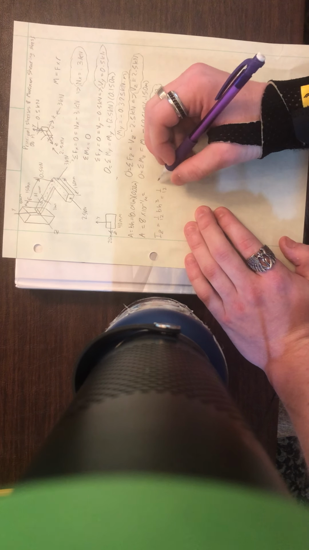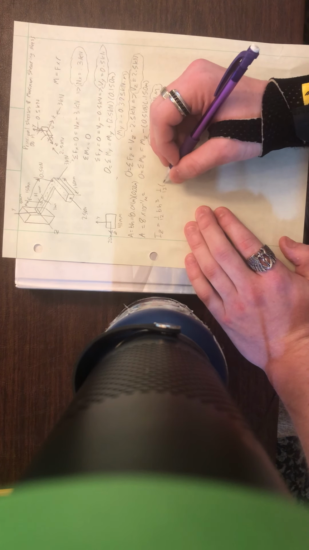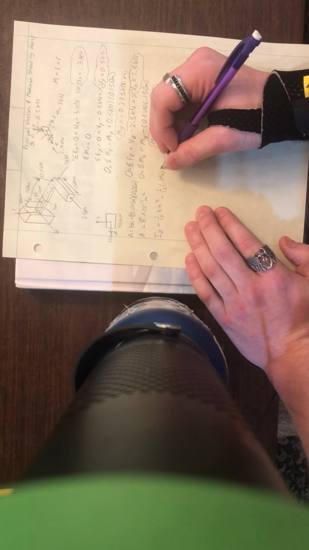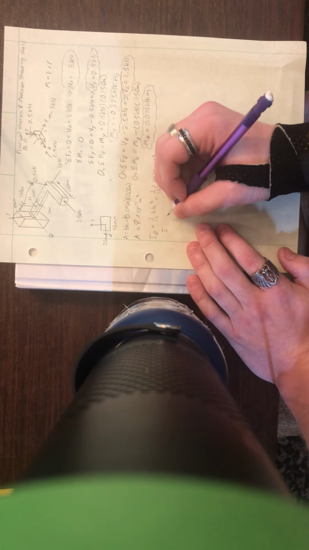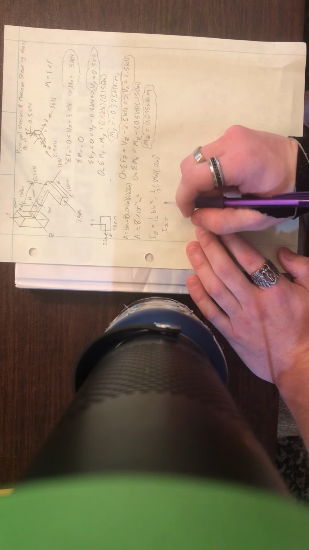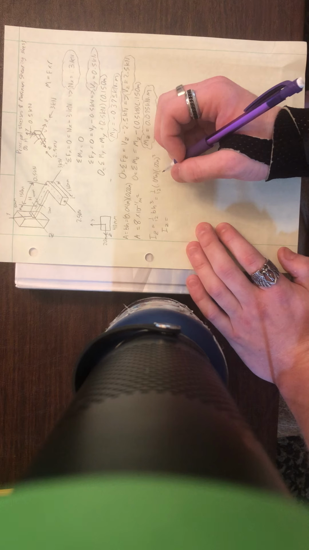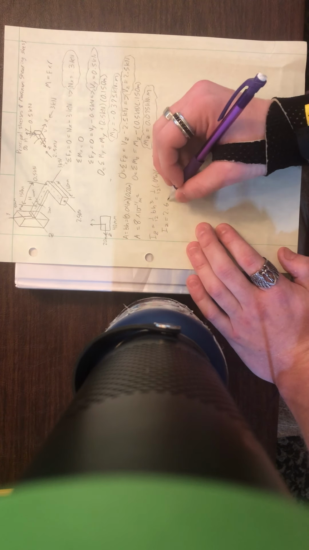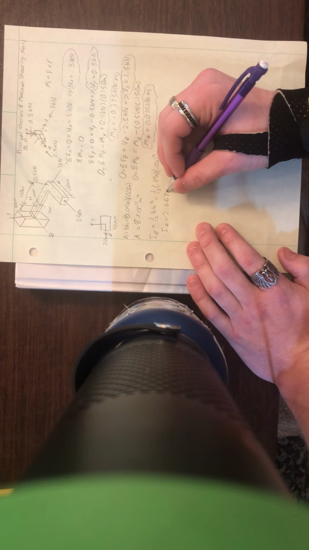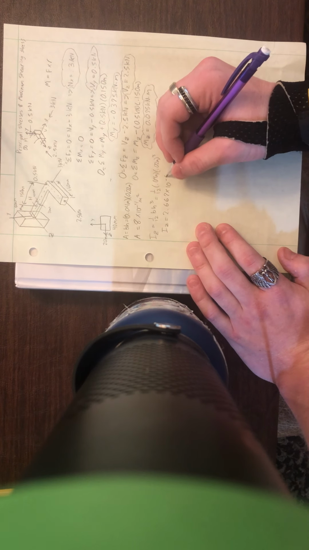That turns out to be 1/12 times 0.04 meters times 0.02 meters cubed. The inertia of z is 2.667 times 10 to the negative 8 meters to the 4th.